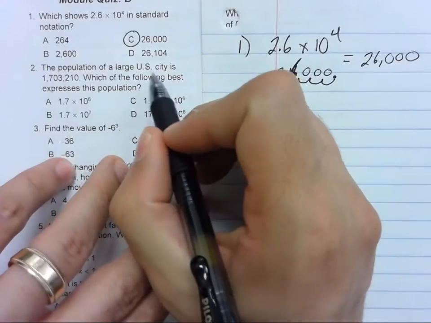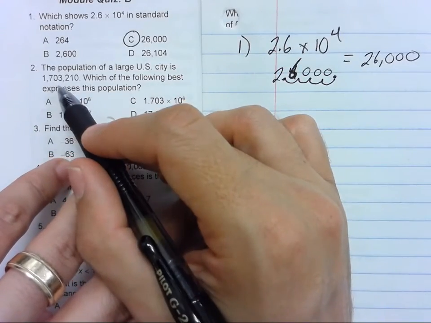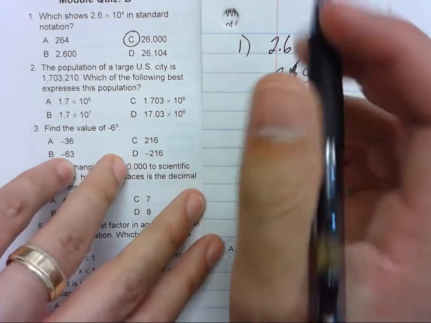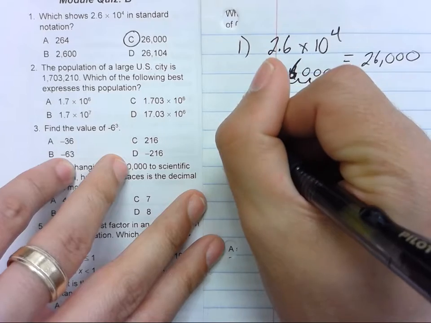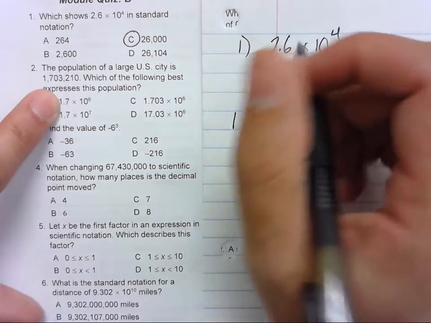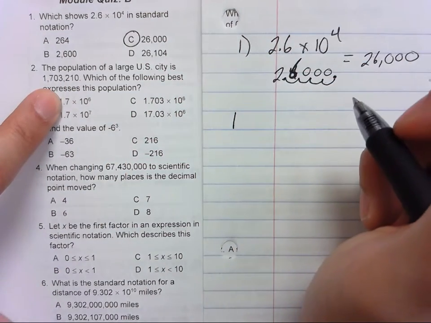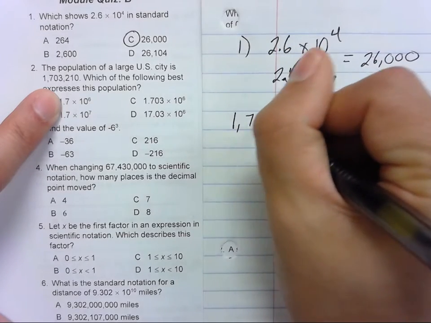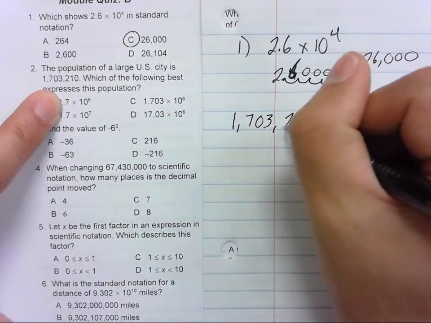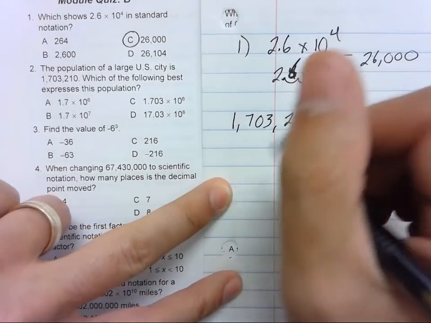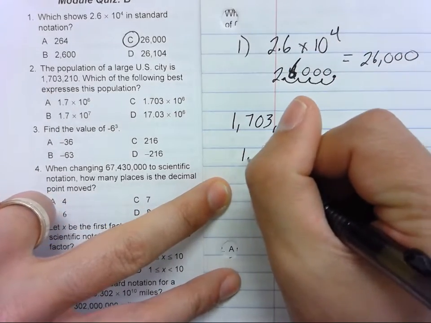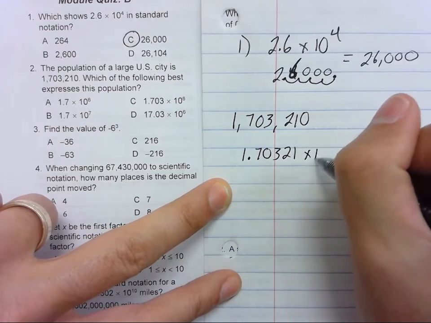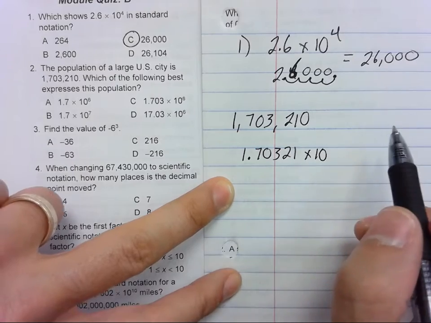Population of a large U.S. city is 1,703,210. Which of the following best expresses this population? So, we're changing this number to scientific notation. So, 1,703,210. Our base number will be 1.70321. And we need to multiply that by 10 to.